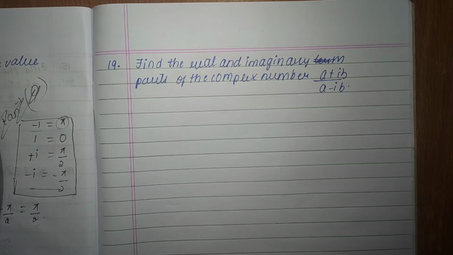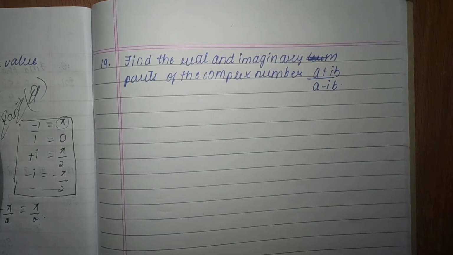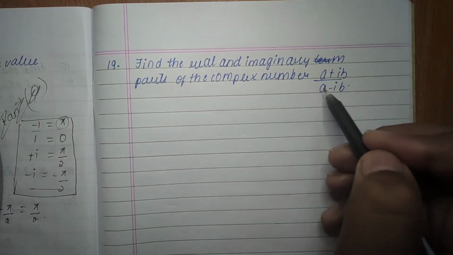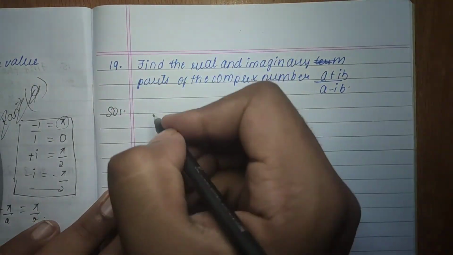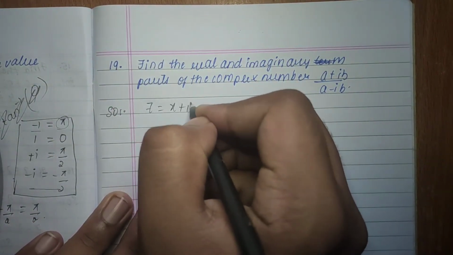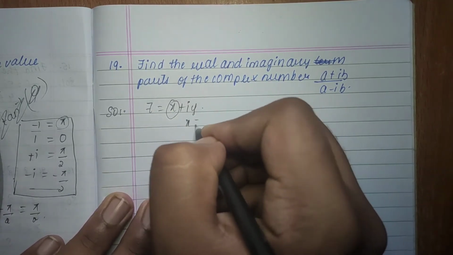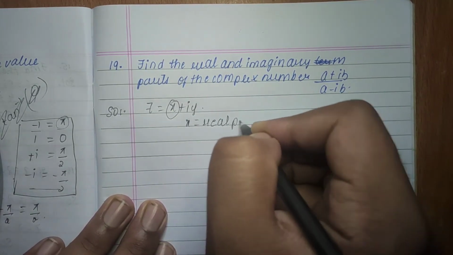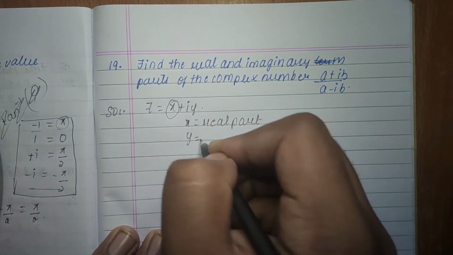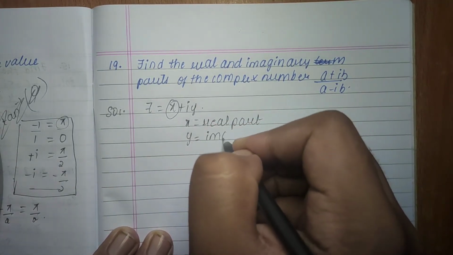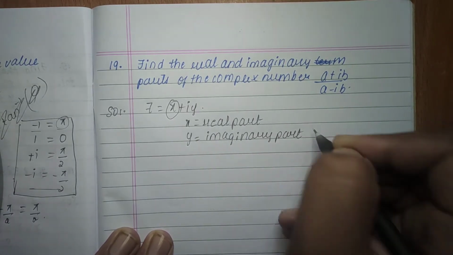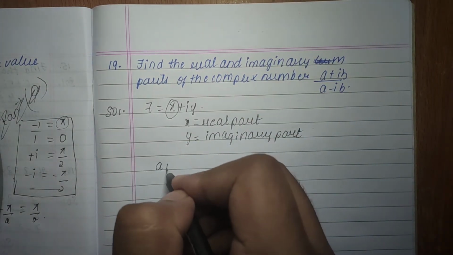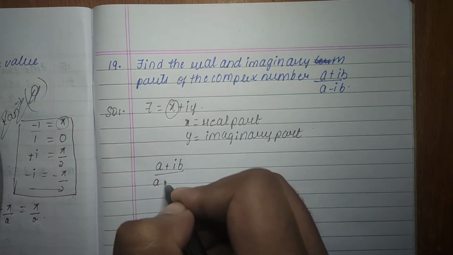That's it. Coming to the next sum, it is given: find the real and imaginary parts of the complex number a plus ib by a minus ib. Solution. If you consider z is equal to x plus iy, x is the real part and y, which is the coefficient of i, is the imaginary part. So let's start solving the sum, which is a plus ib by a minus ib.